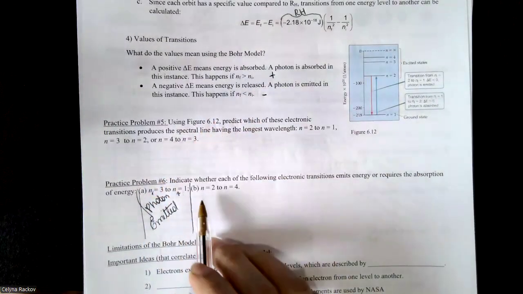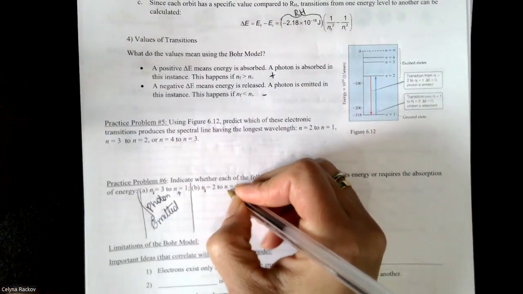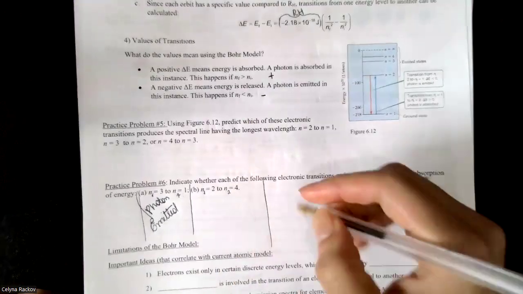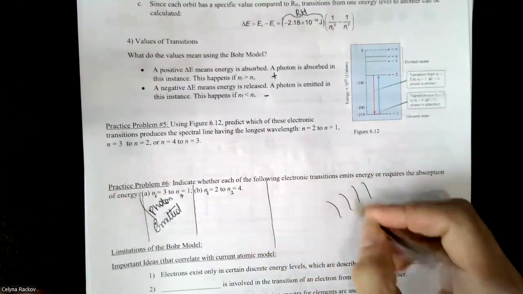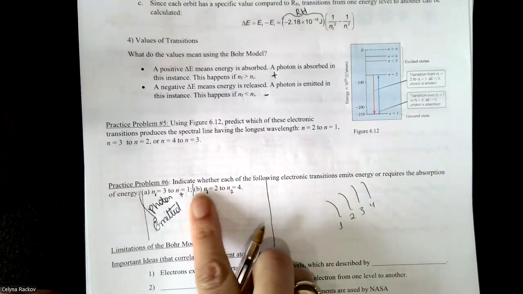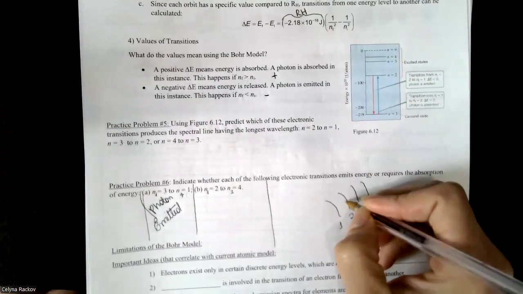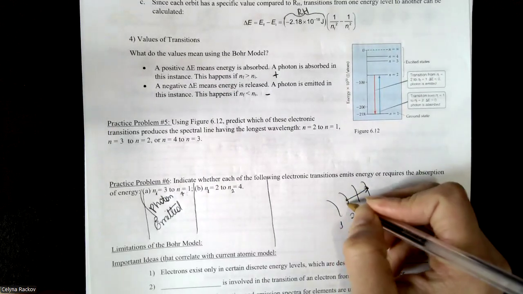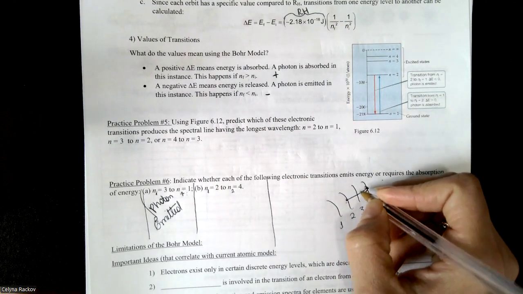Right, in the next one, the initial here is number 2 and the final is number 4. It's like this one is 1, 2, 3, 4, so energy levels 1, 2, 3, 4. The electronic transition here was from 2 to 4. So when you go from a lower to a higher energy level, you have absorption.